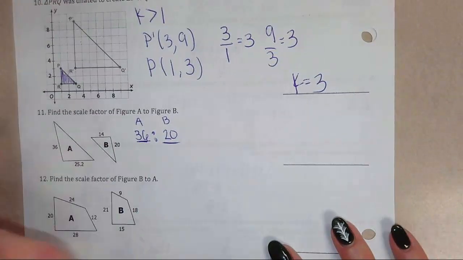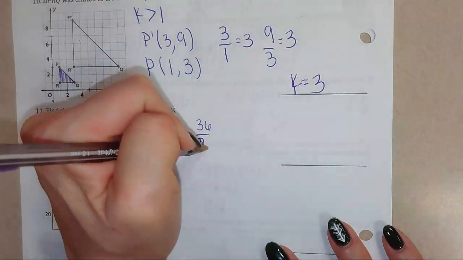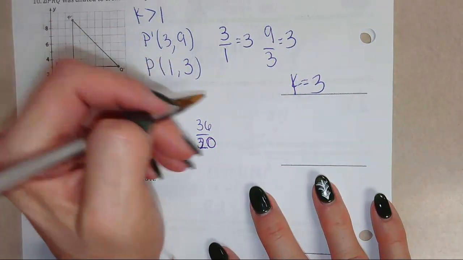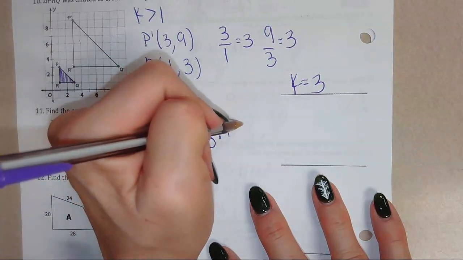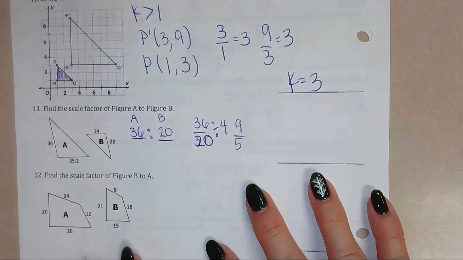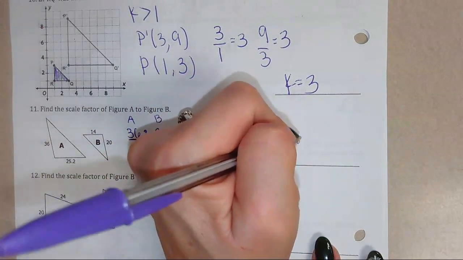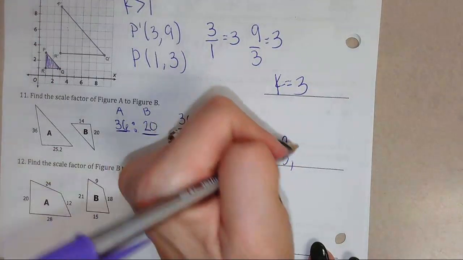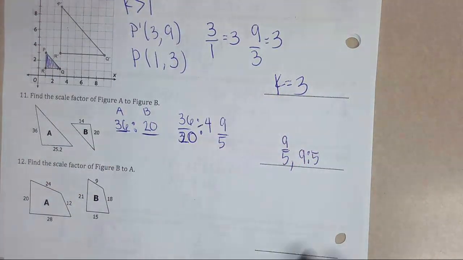It will be easier to write it as a fraction. Those 36 over 20 are both divisible by 4. So this is going to become 9, and 20 divided by 4 would become 5. So from figure A to figure B is going to be 9 over 5, or if you wanted to write it as 9 colon 5, that's fine also.